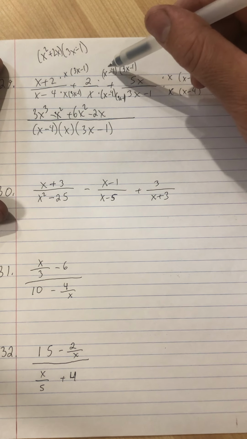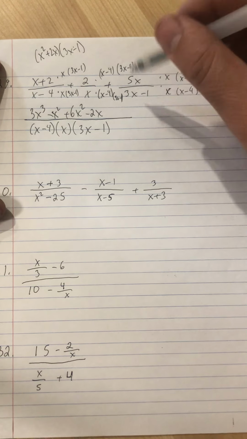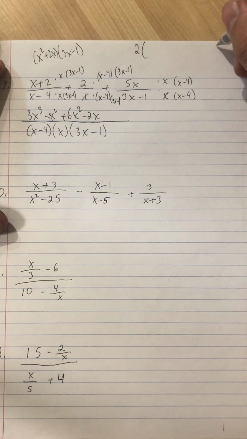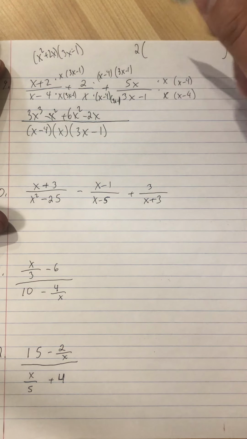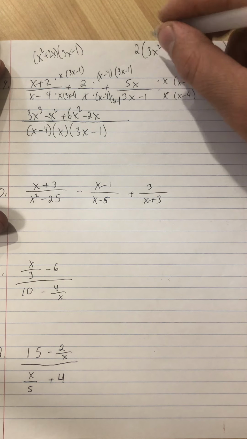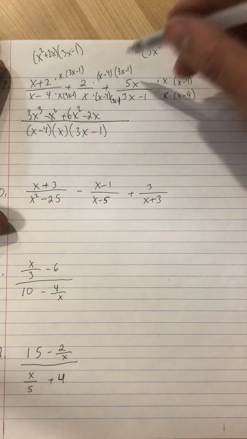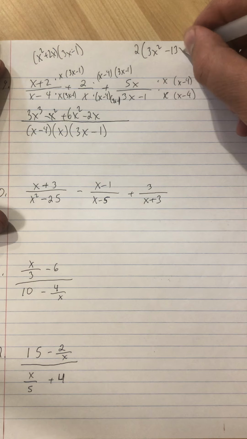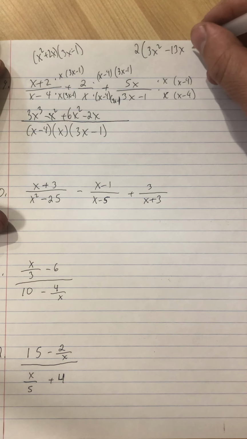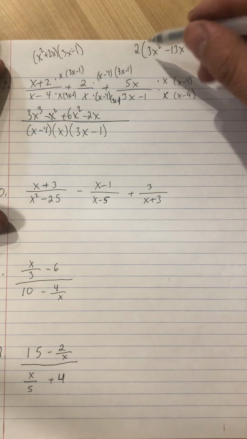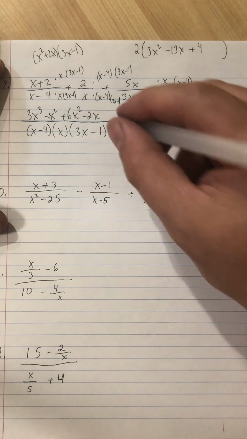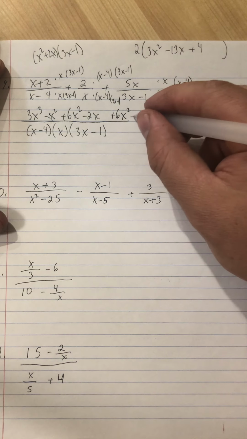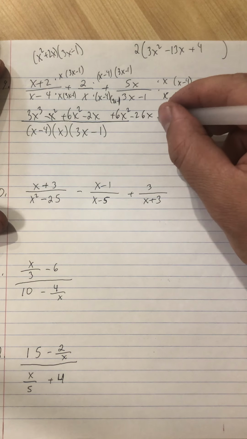Next, this one, FOIL this out. So this turns into essentially, we'll kind of write out the work right here. 2 times, so x times x gives you 3x squared. X times negative 1 is negative x. Negative 4 times 3x is negative 12x. So negative x minus 12x is negative 13x. And then negative 4 times negative 1 is going to give you positive 4. Multiply all of that by 2, and that's what you're going to write here. So we've got 6x squared minus 26x plus 8.